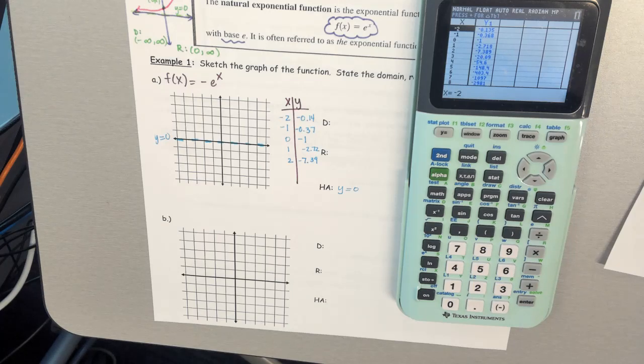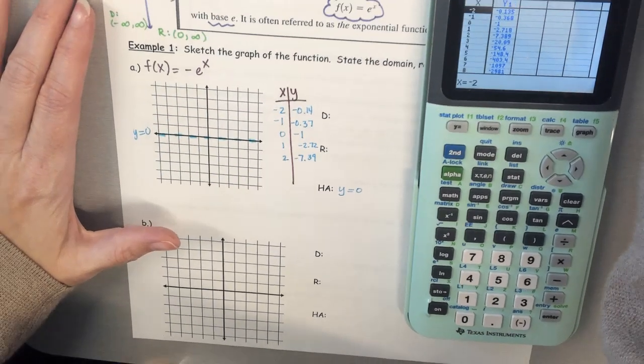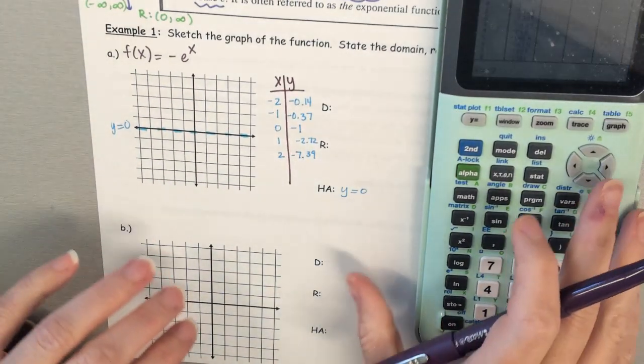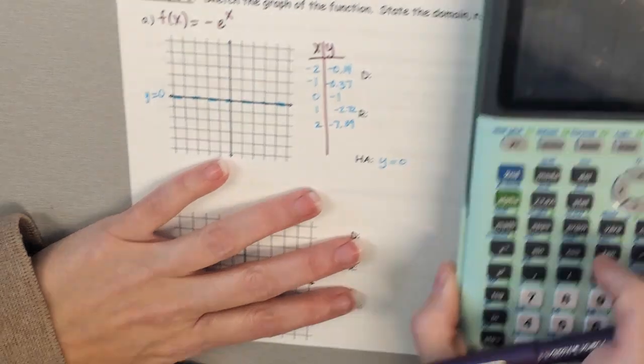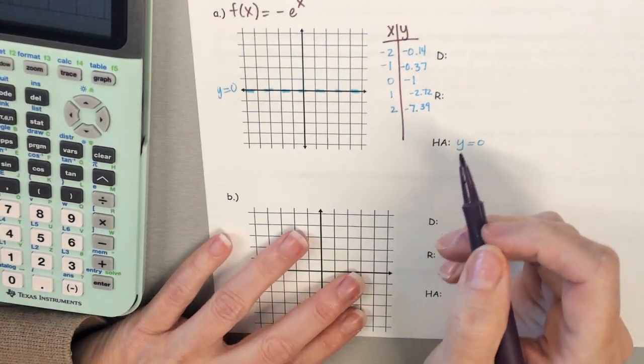That's what I don't like about this book. What's wrong with the hardest example? This one has a negative in front. Precalc. This one's Precalc. Oh yeah, they're ready for that. You guys are ready for the hard examples, aren't you?